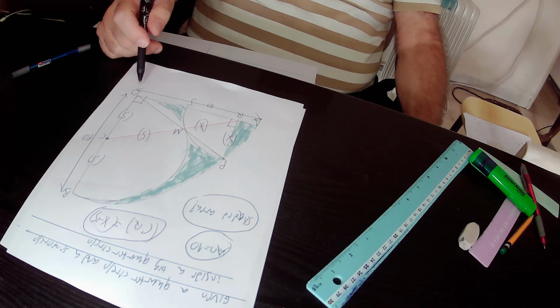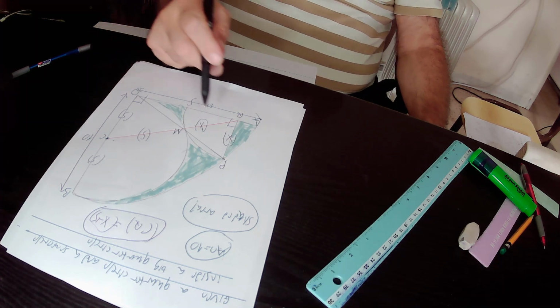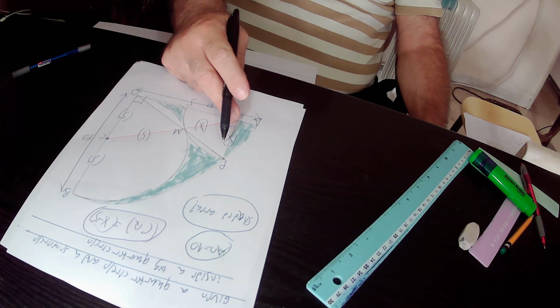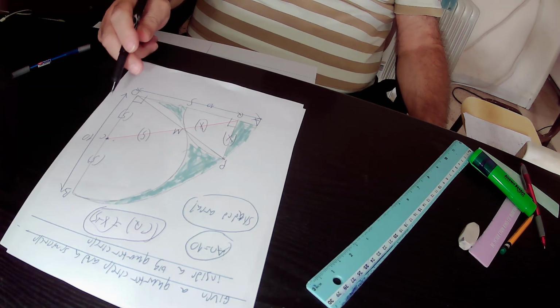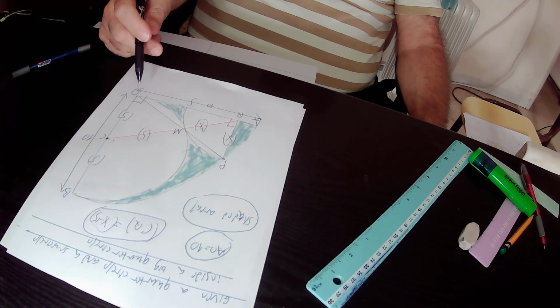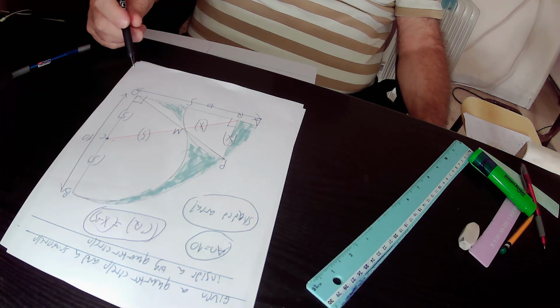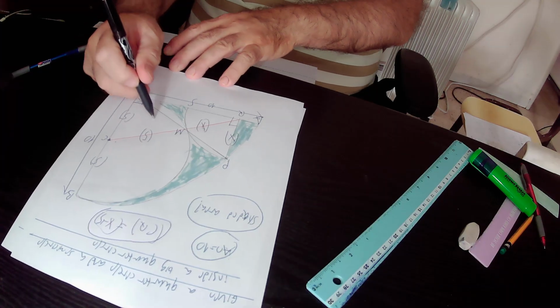Point O is the center of this big quarter circle. Point P is a point on the big quarter circle itself. Therefore, PO is the radius of this big quarter circle. This equals 10 units in length, according to what is given in the question. So PO equals 10.